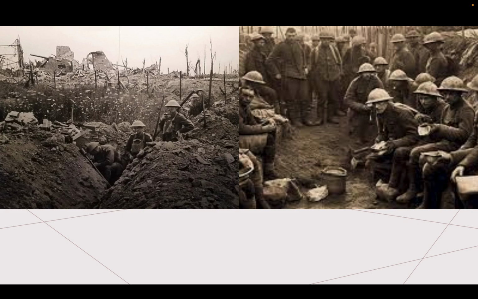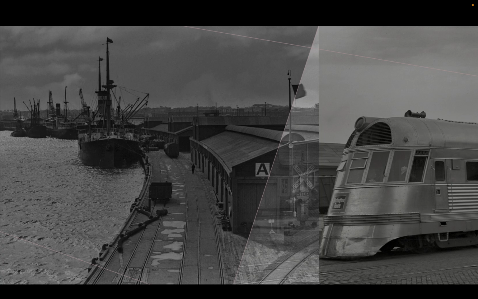Ships and trains became vectors for transmission as infected individuals unwittingly spread the virus to new regions. Urban areas were particularly vulnerable to the spread of the flu due to their dense populations and limited sanitation infrastructure. Once the virus gained a foothold in a city, it spread rapidly through close contact and shared living spaces.